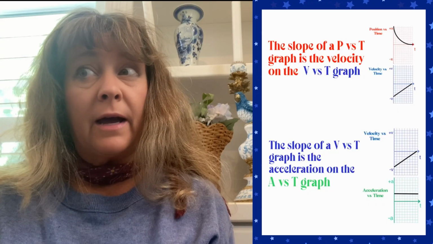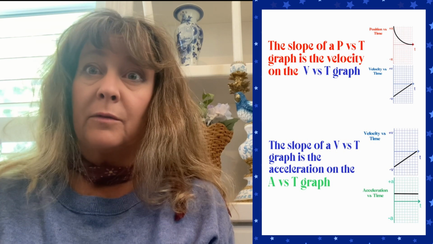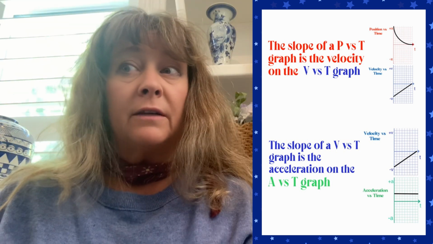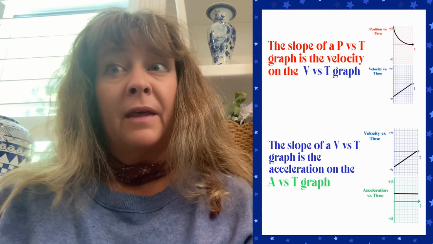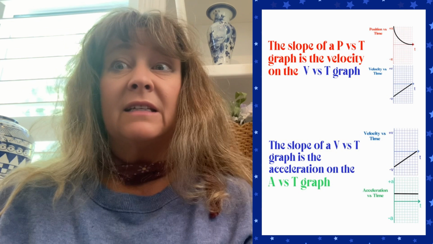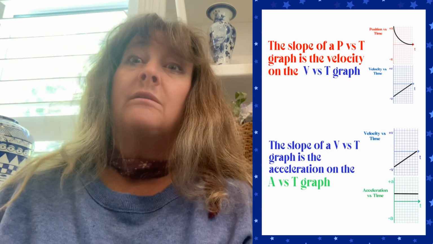We're now going to go over 7 quick examples, but before we do, I just want to make sure that you understand everything. So here's a very brief review. The slope of the position graph gives us the velocity on the velocity graph. The slope of the velocity graph gives us the acceleration on the acceleration graph. And the area under the curve of the velocity graph is the displacement on the position graph.